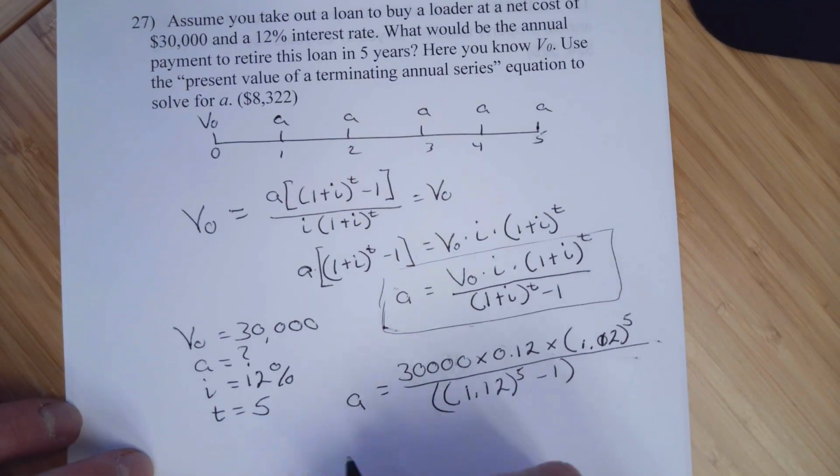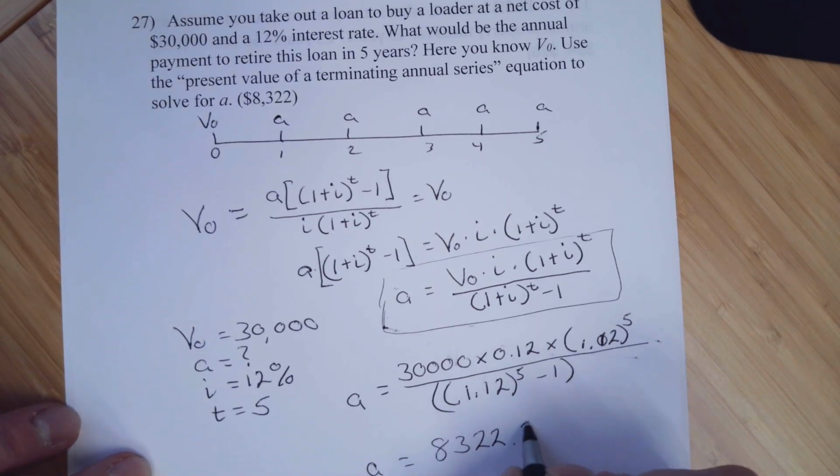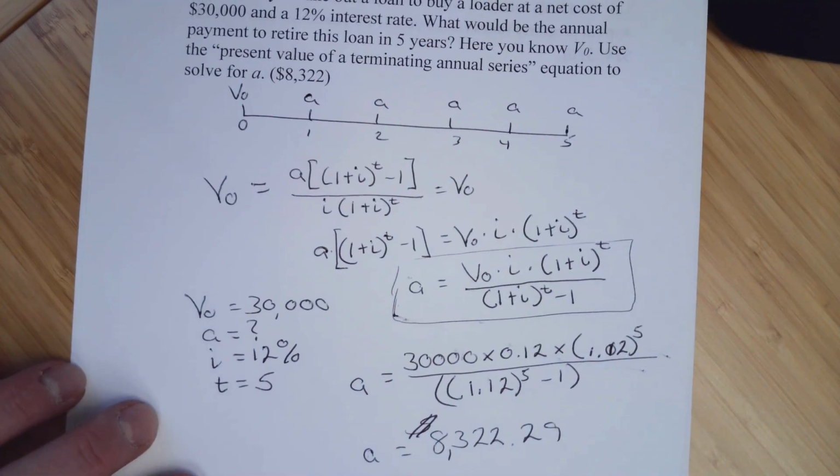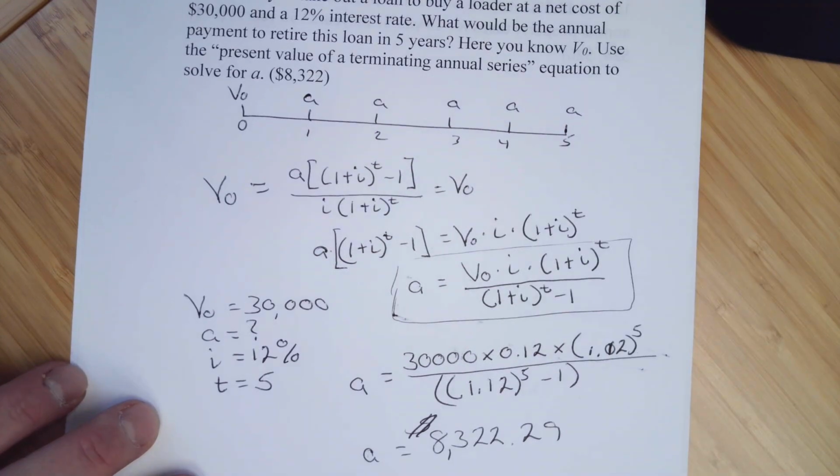All right, and if I did that correctly, that would tell me that this A is $8,322.29, right, which matches our value up there.